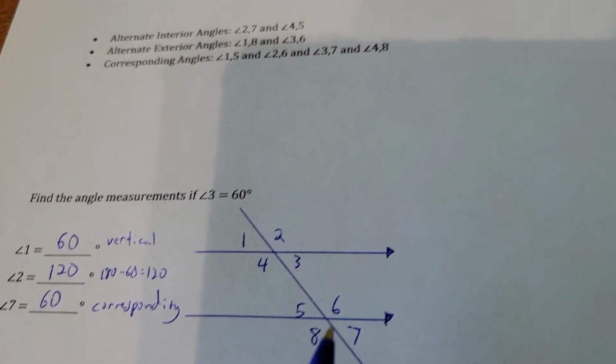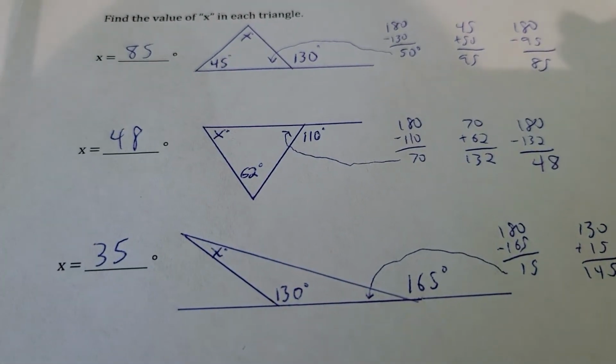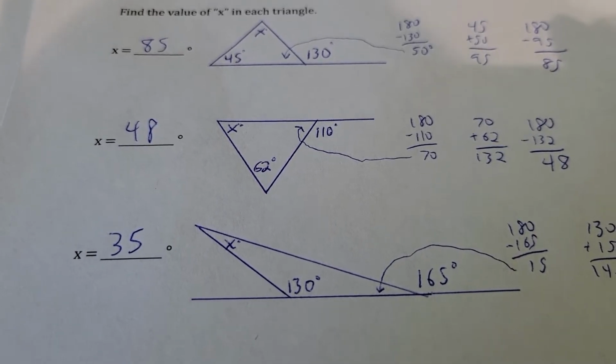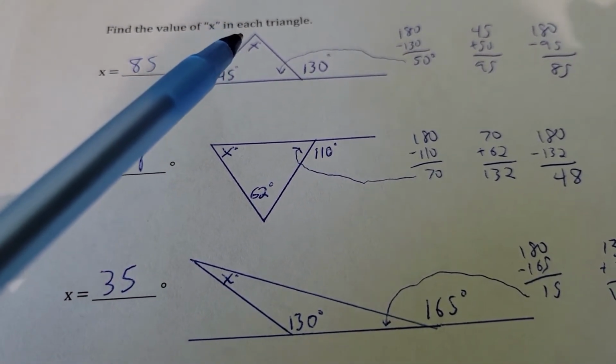So angle 3 has a corresponding angle, angle 7, and they are the same angle. All right. Moving over to triangles now. Shifting gears a little bit from parallel lines and transversals. We have to find the value of x in each triangle.